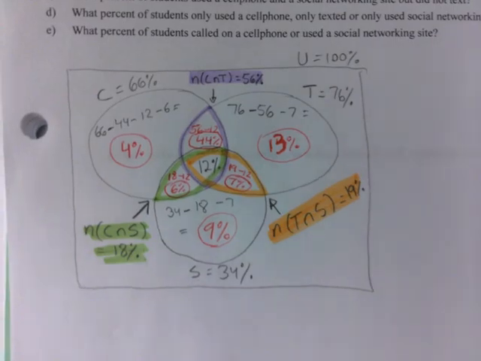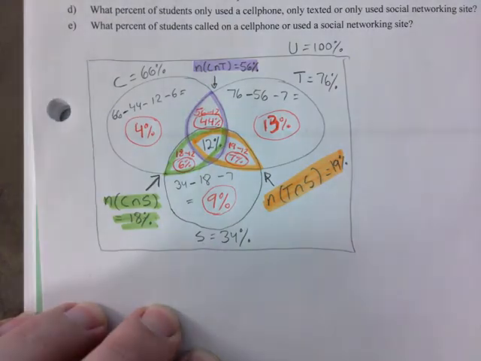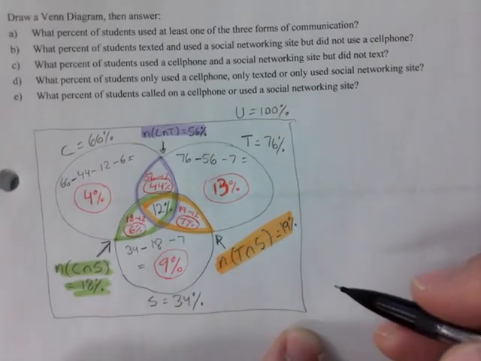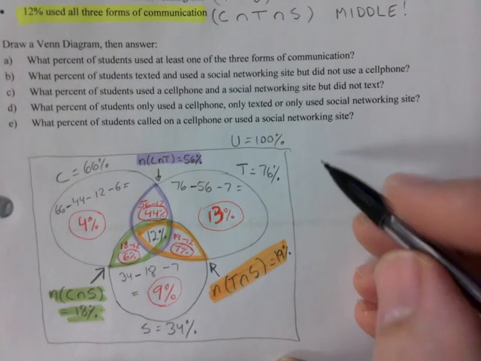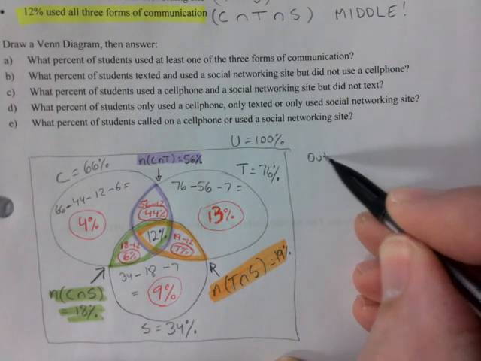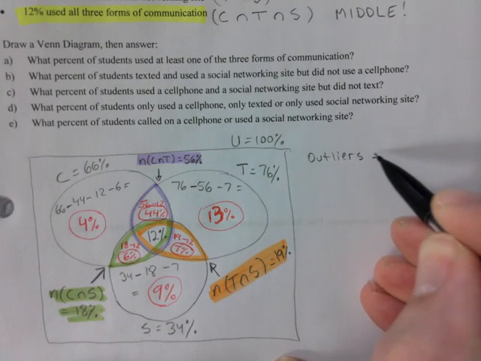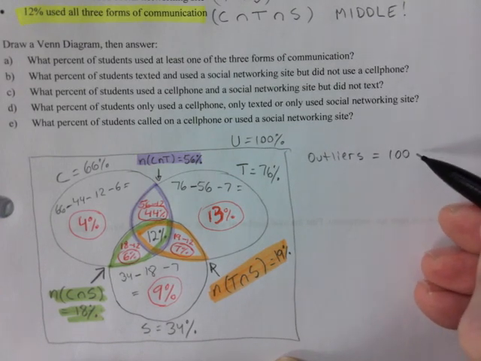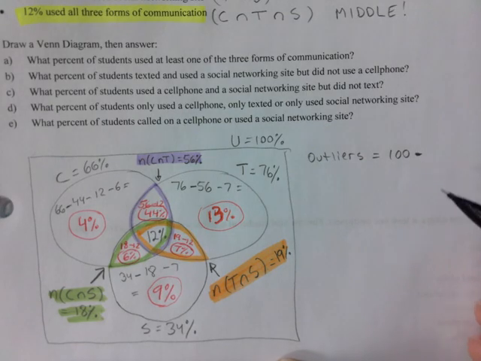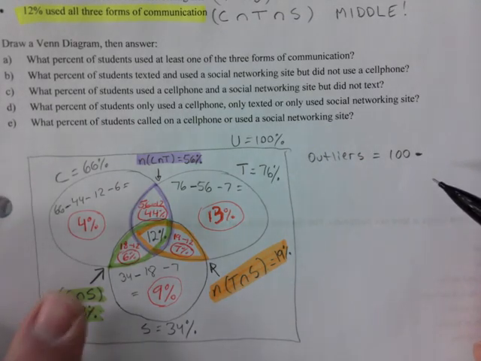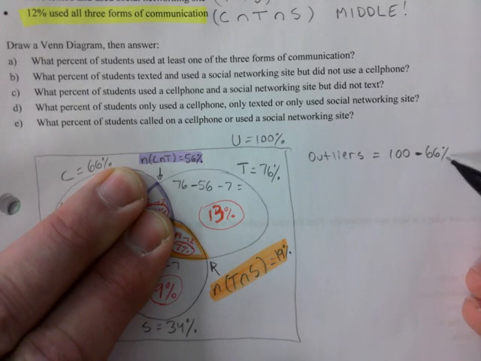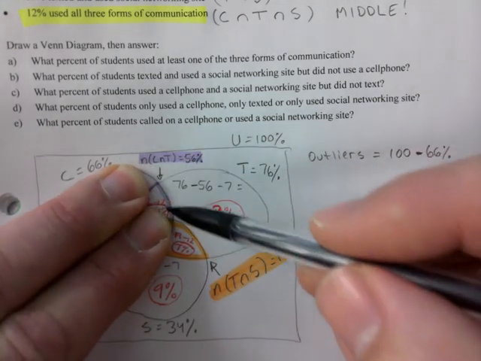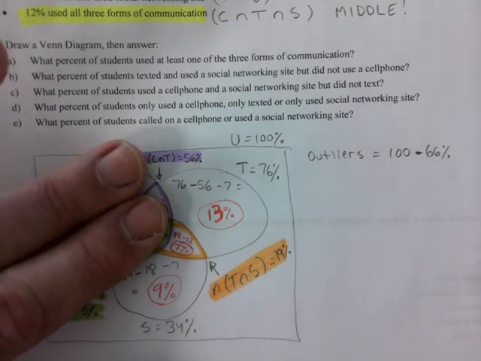Okay, so let's figure out our outlier. I'm just going to make sure I have enough space here. I'm just going to show that here, outliers. I'm going to go 100. There are a number of ways of doing this, but watch how I'm going to do it. I'm going to go minus 66%, right? I take the 66, so that takes care of all of these numbers.